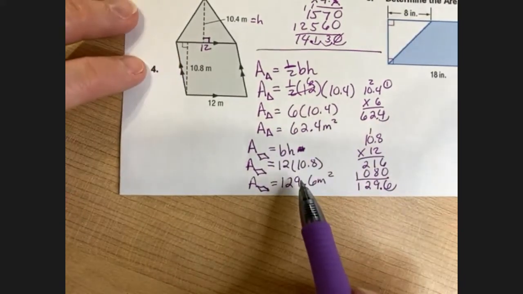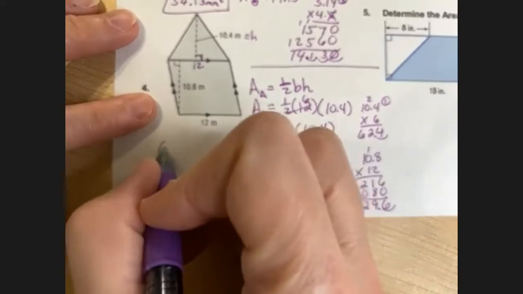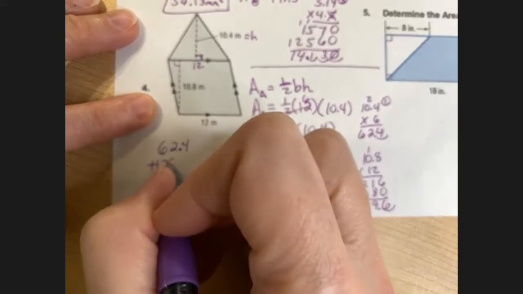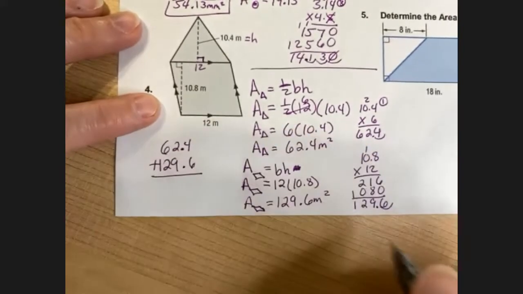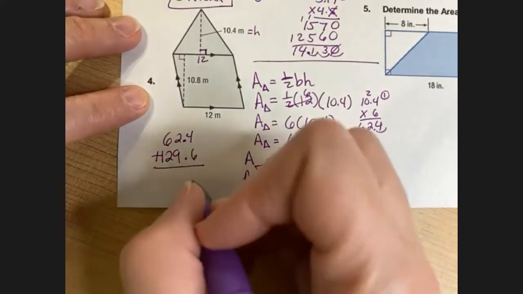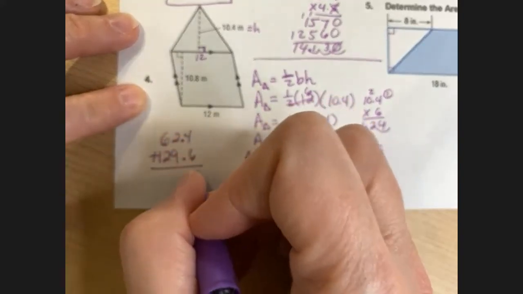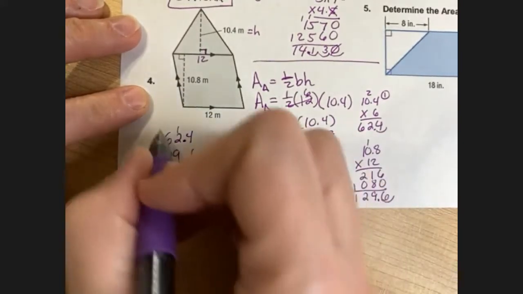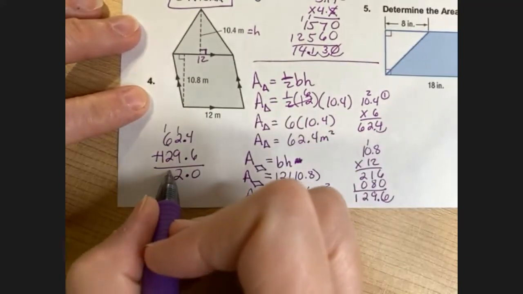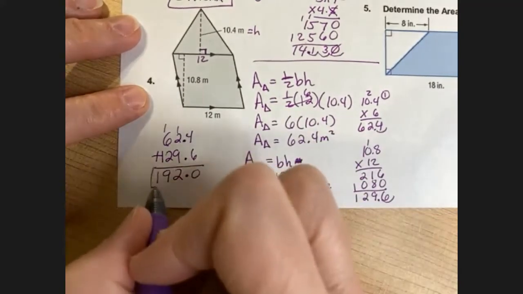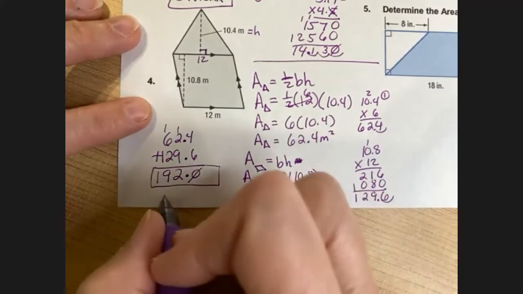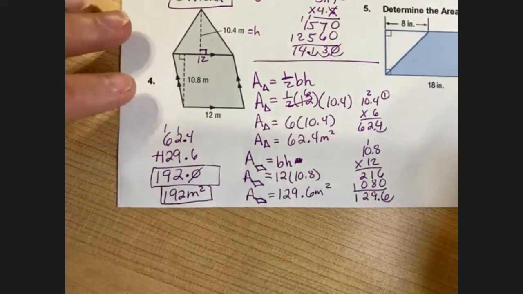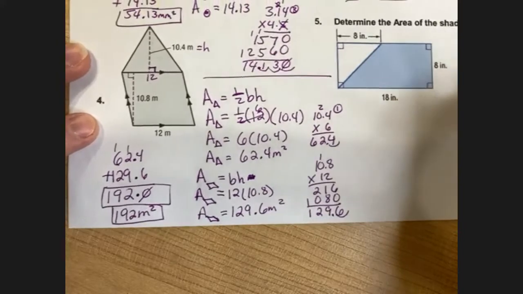And again, I'm going to find the area of the whole thing. The composite shape altogether is 62 and 4/10 plus 129 and 6/10. And just a reminder, make sure you line up your decimals. There it is lined up. 6 and 4 is 10, carry the 1. 9 and 10, 11, 12, carry 1. 6, 7, 8, 9, and a 1. So I get 192. I don't need the 0 there, so it's simply 192 meters squared. And I'm done with that composite shape.